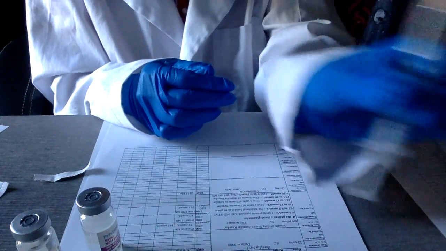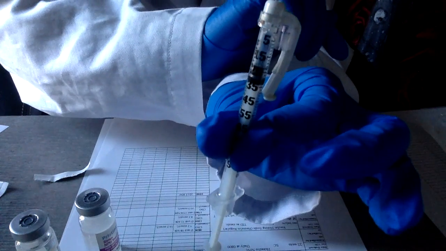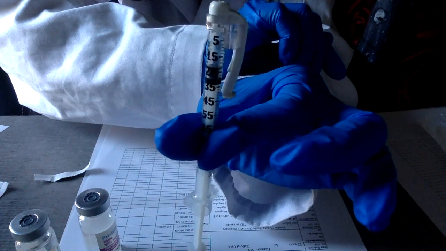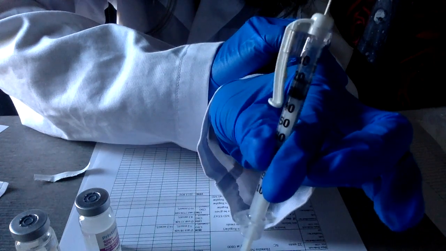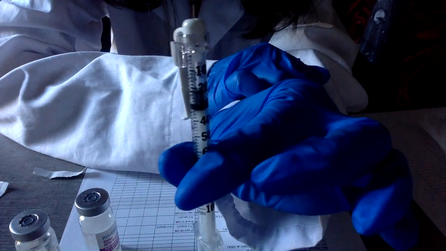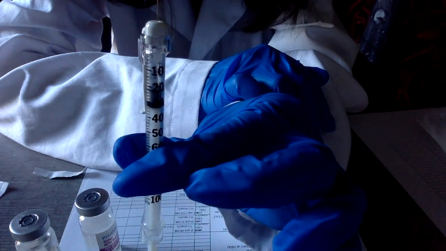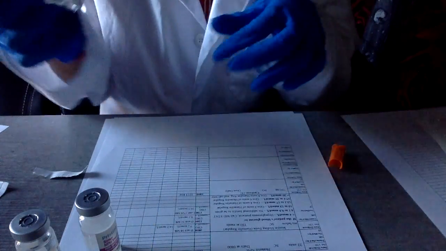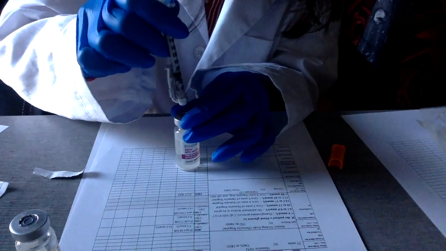All right. This is hard. Okay, 20 units of air, and you would inject that into the Humulin N.